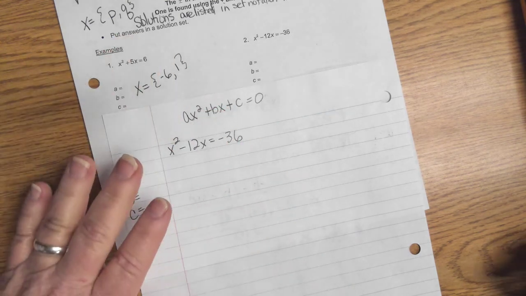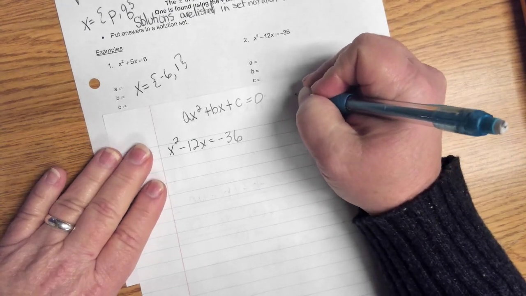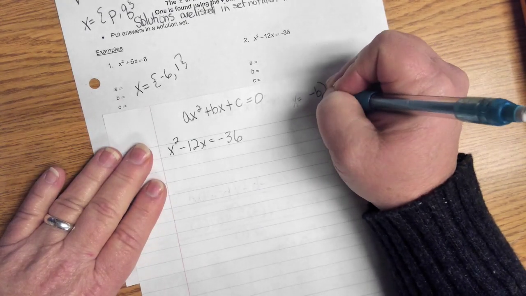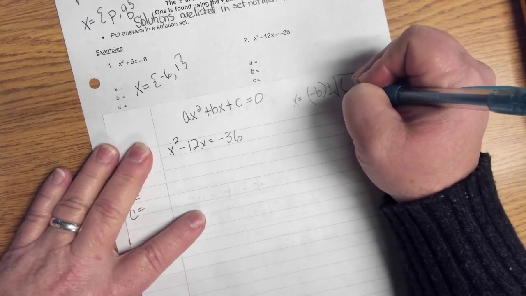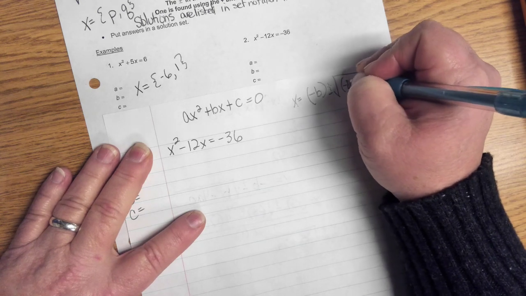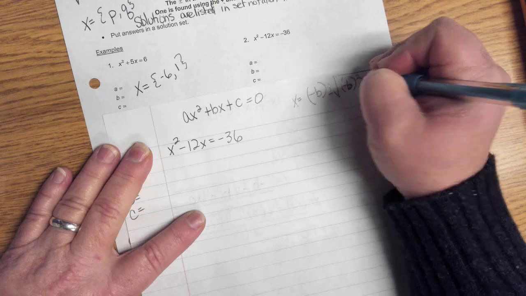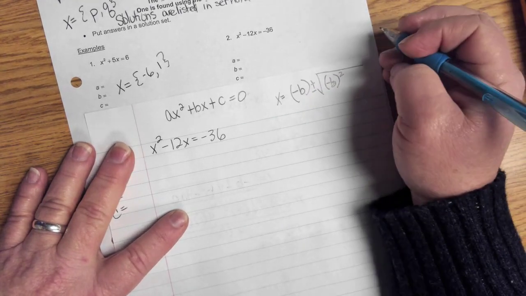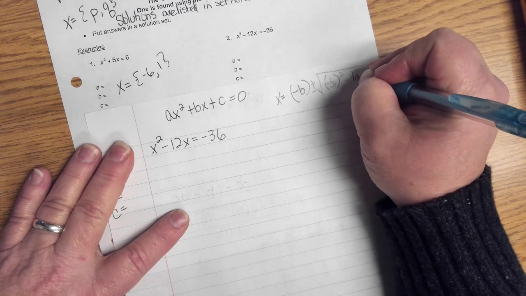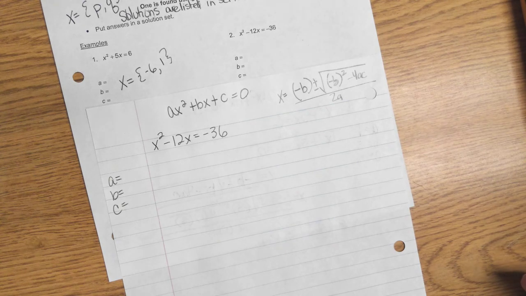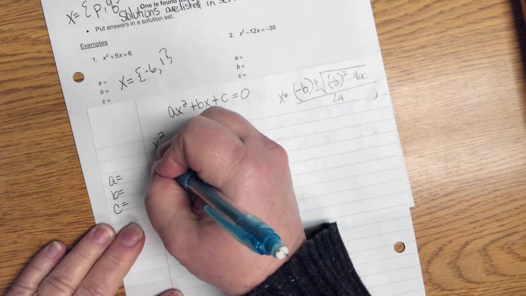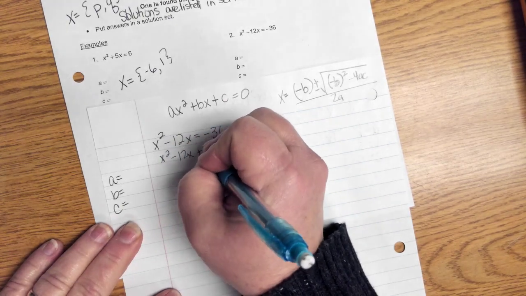If I was doing this, I may even get to the point that I put at the top of my page: x equals negative b, plus or minus the square root of negative b squared. Do you see how I'm putting it in parentheses here so I don't forget? Minus 4ac all over 2a. Then, do I need to write it every single time? Probably not. If I've got it right there where I'm working, then hopefully I'm not going to make a mistake. So bring my 36 over. I end up with x squared minus 12x plus 36 is equal to 0.